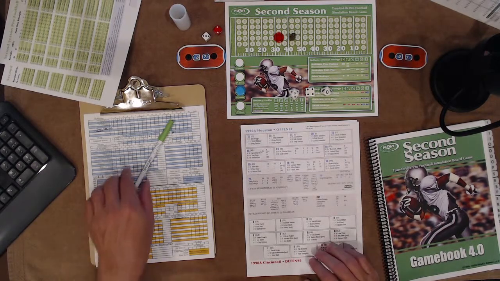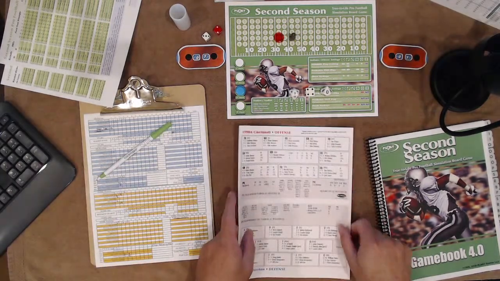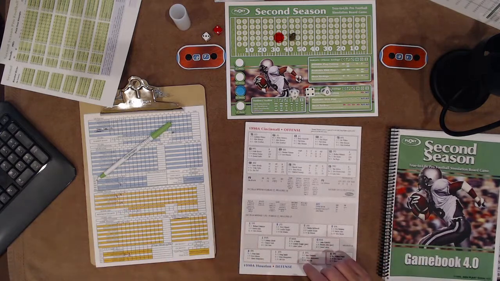Cincinnati, 1st down and 10 from their 38. Switch cards. And 1st down and 10.